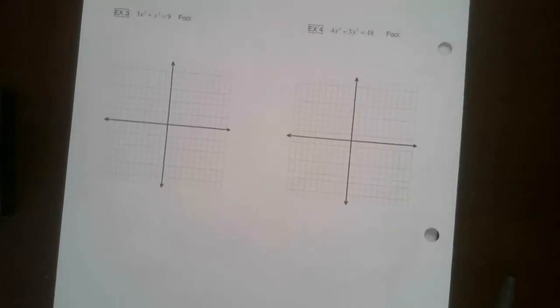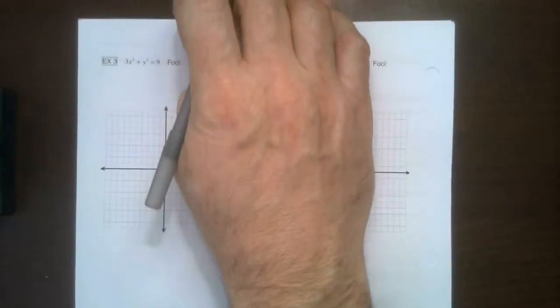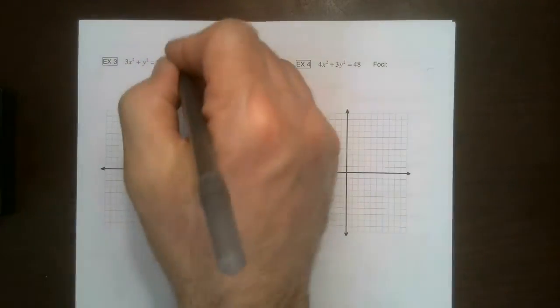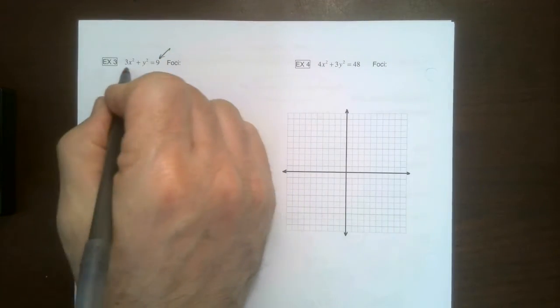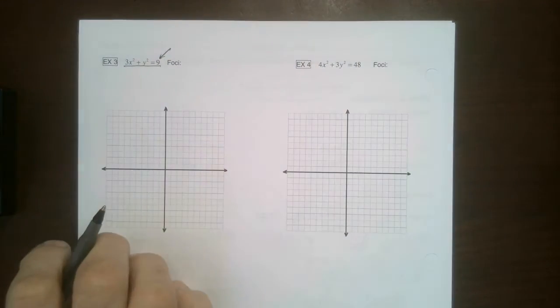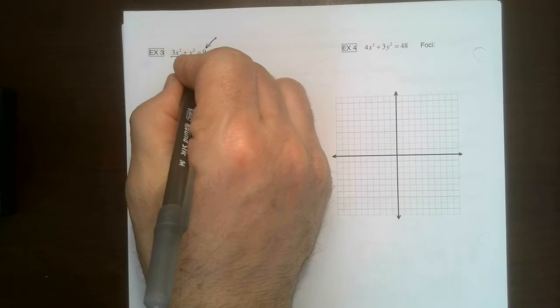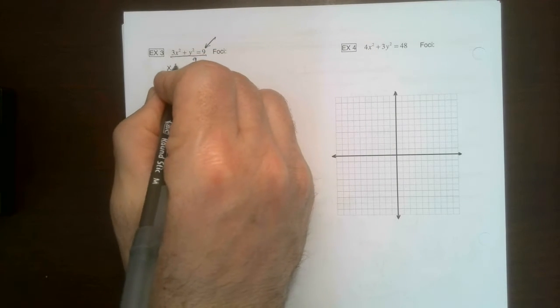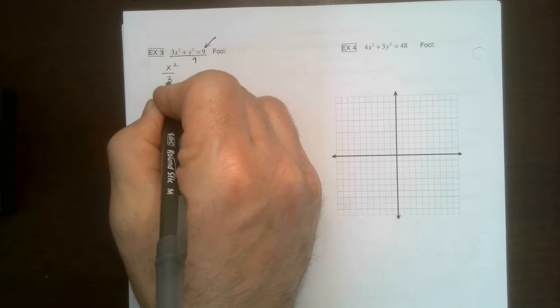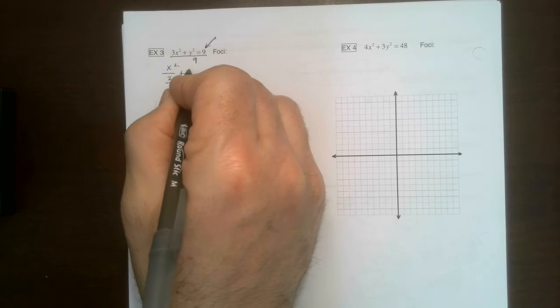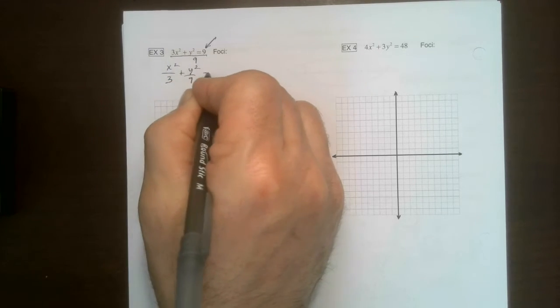Okay, so now, just giving us some bigger headaches to deal with, but remember, it has to equal 1. So that's what drives the machine here. So we're going to divide by 9. So we get x squared over 3. This gets a little weird because of that darn 3. Plus y squared over 9 equals 1.